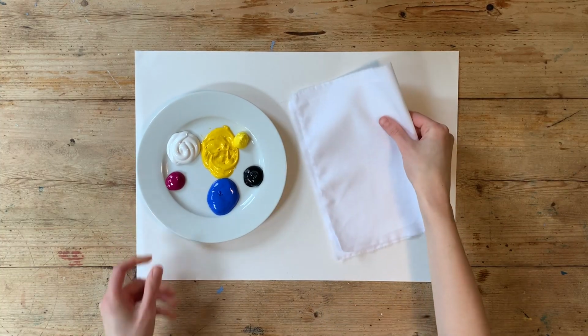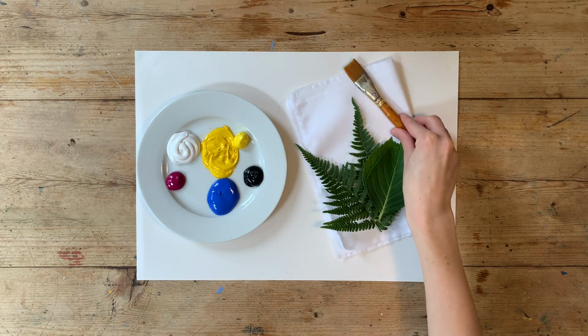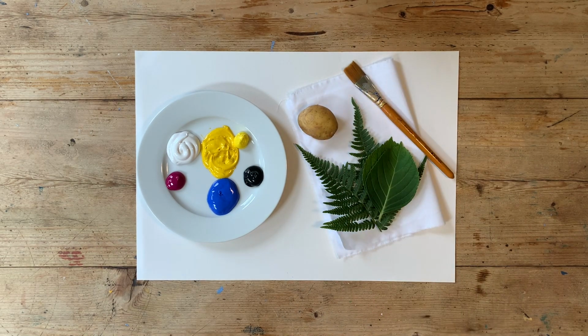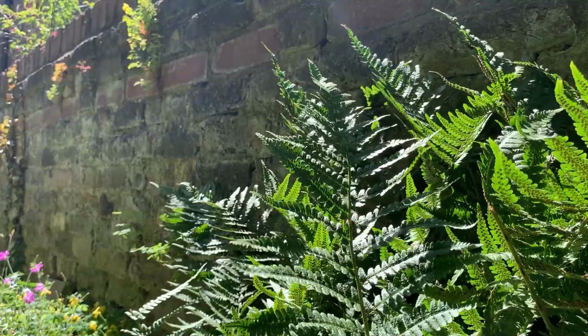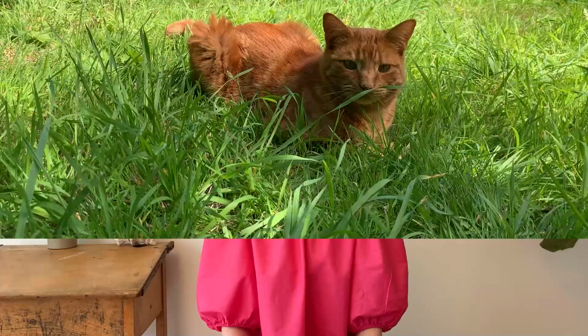Materials you'll need include some paint, a paintbrush, a potato, leaves and flowers collected from outside, and some white cotton fabric. This could be an old t-shirt or even part of a bed sheet. Today I'm printing onto fabric, but if you'd like to experiment printing onto paper, this would work just as well.